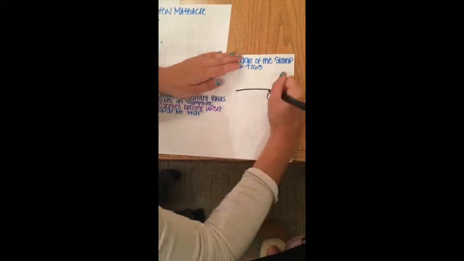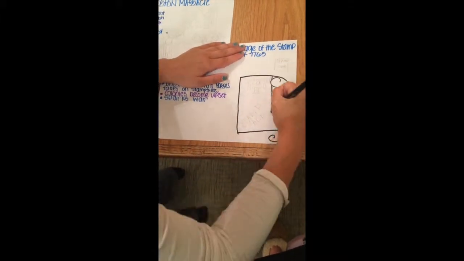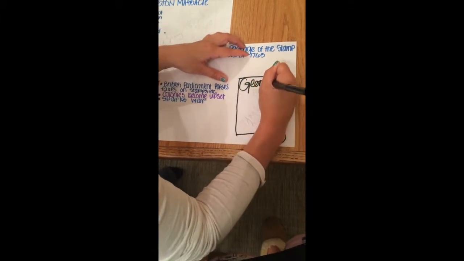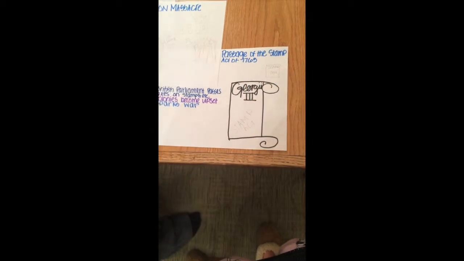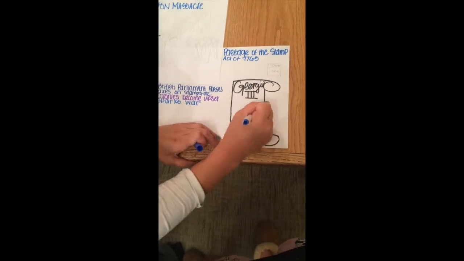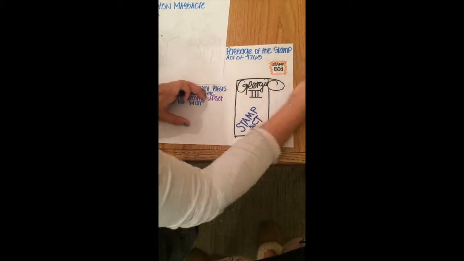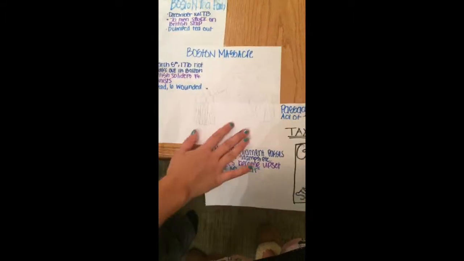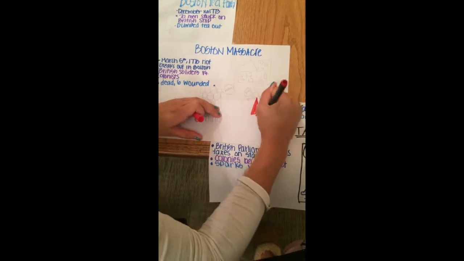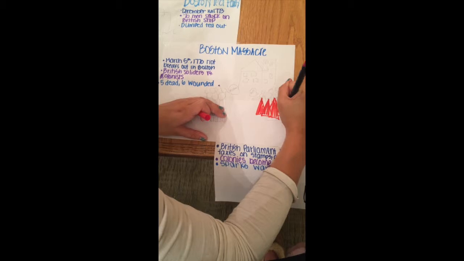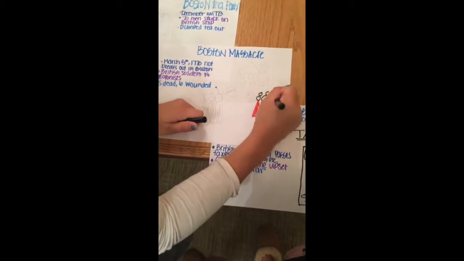I'm going to take us through the 5 first events that started the American Revolutionary War. So the first event was the passage of the Stamp Act in 1765. This is when British Parliament started putting taxes on goods that were imported into the British colonies. This included newspapers, magazines, documents, insurance, and it really sparked interest in starting a Revolutionary War.